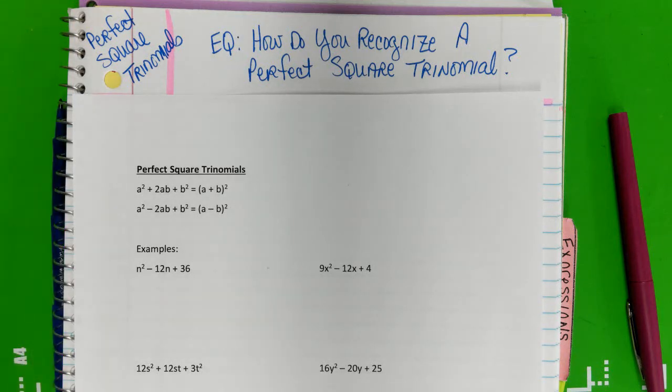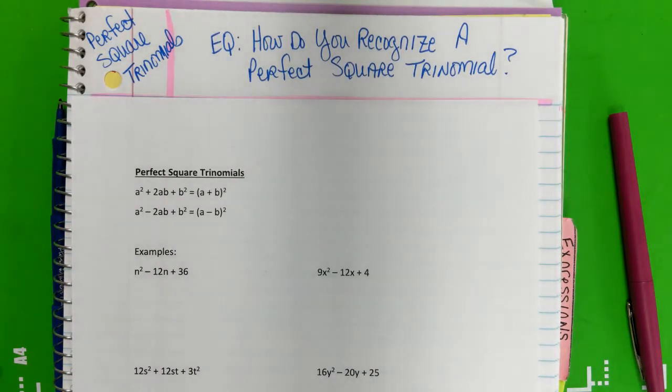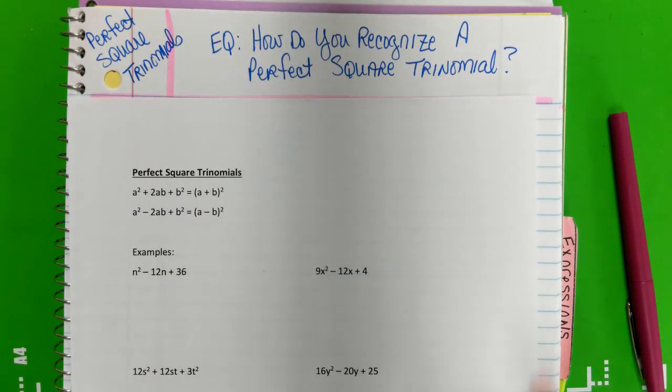In this lesson, we're going to look at how to identify perfect square trinomials, and once we recognize them, how we can factor them very easily. So make sure you have your essential question written down, and restart the video when you are ready.